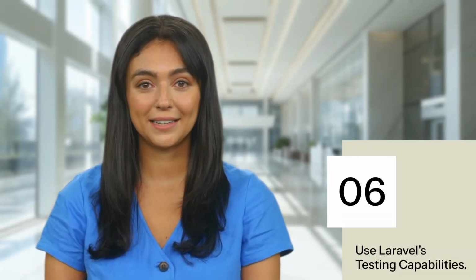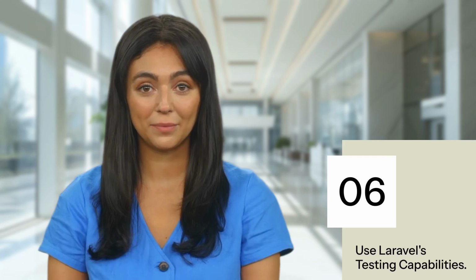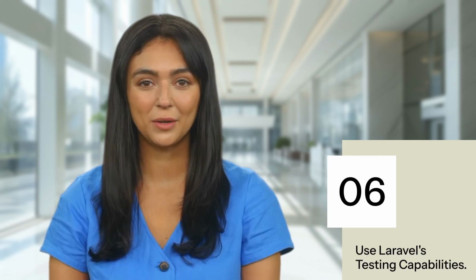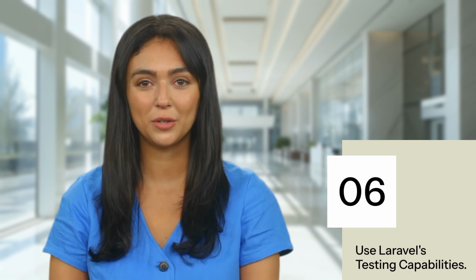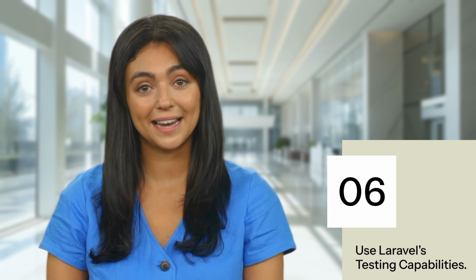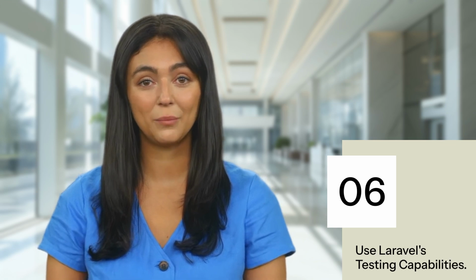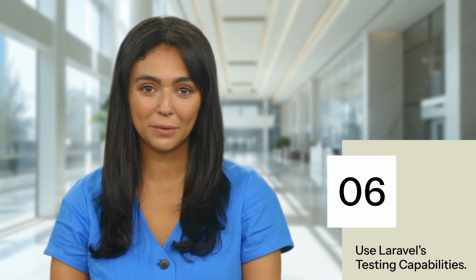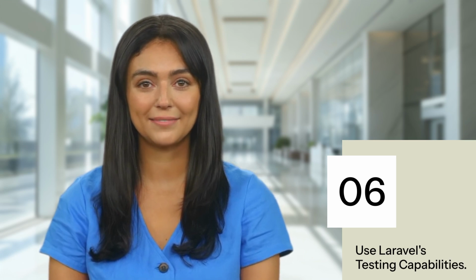Tip number 6. Use Laravel's testing capabilities. Testing is crucial for maintaining a reliable application, and Laravel provides robust testing tools right out of the box. Use PHPUnit for unit and feature tests to ensure your code works as expected. Laravel also makes it easy to mock dependencies and simulate HTTP requests. Writing tests may seem like extra work, but it pays off by catching bugs early and ensuring your application behaves correctly as you make changes.